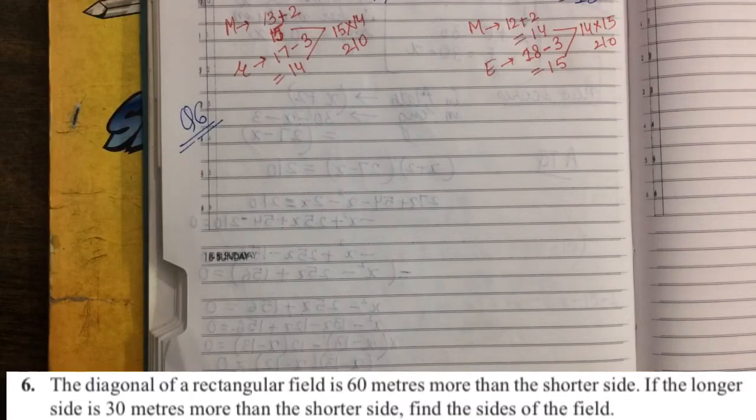Using these relations, we can assume the values for these three. We can start by assuming the shorter side, then we can write the value for the longer side and the diagonal. But to make a quadratic equation, there is no condition given. So what we are going to do for that is, we will consider the fact that we are talking about the sides and the diagonal of a rectangle.